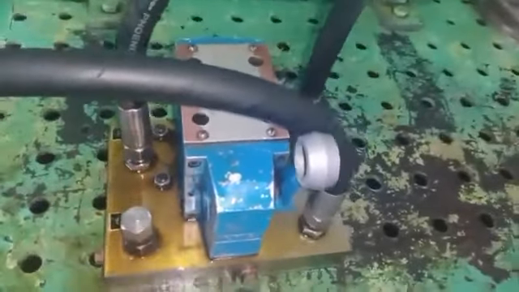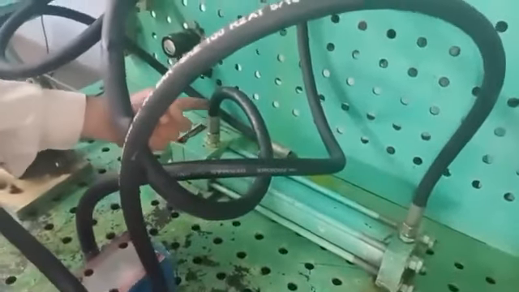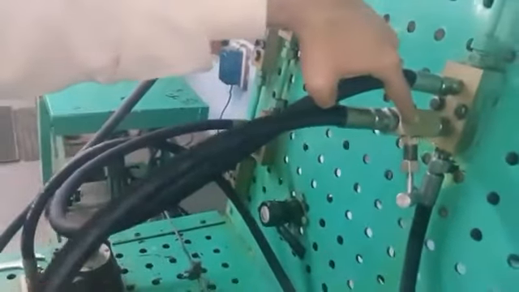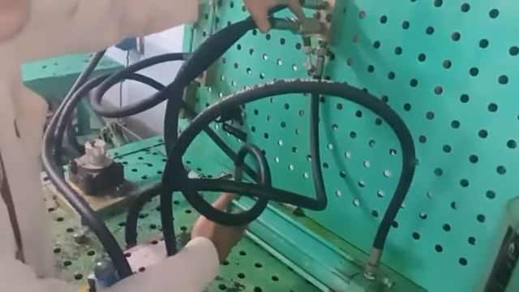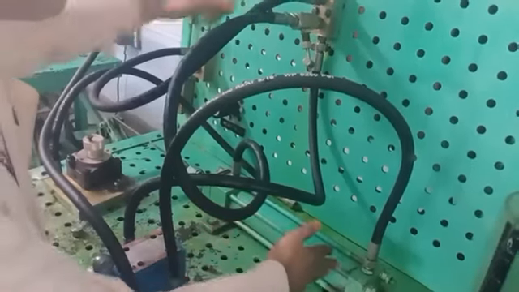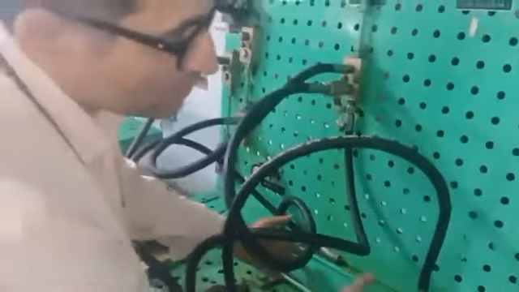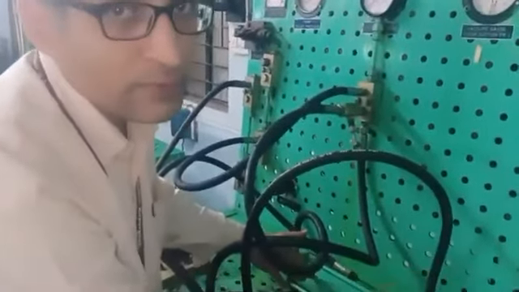Okay, so now here you could see that the fluid which is there in the rod end side of the actuator is coming back through this hose again to the manifold. Okay, so it will get mixed with the incoming flow which is going to the cap end side of the actuator, because of which this particular actuator will move in a forward direction more quickly than the reverse direction. Okay, so we are going to see its demo in further video.